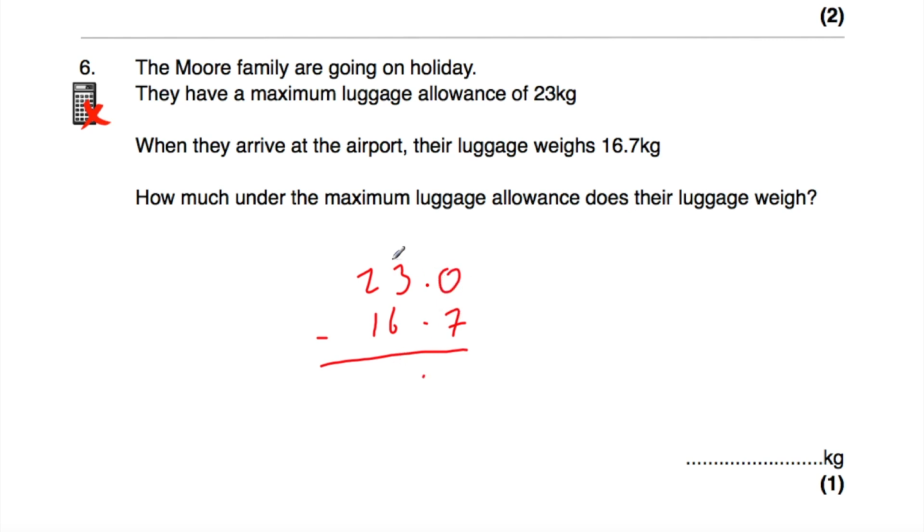So 0 take away 7, let's borrow, so that's now a 2 and a 10. 10 take away 7 is equal to 3. 2 take away 6, again, let's borrow, so that's now a 1 and a 12. 12 take away 6 is equal to 6, and 1 take away 1 is equal to 0. So that's 6.3 kilograms.